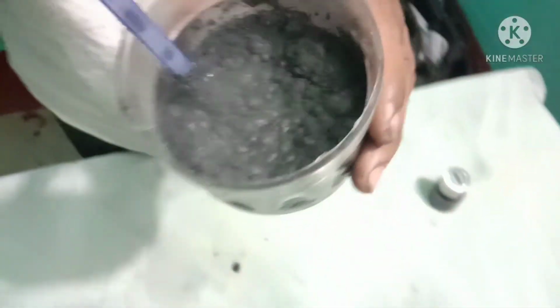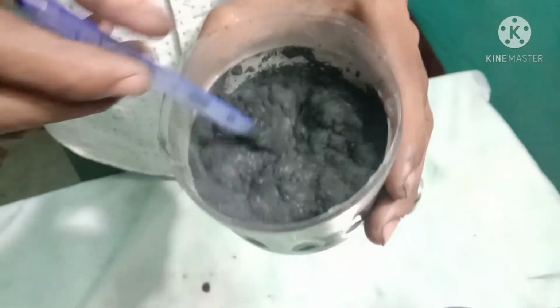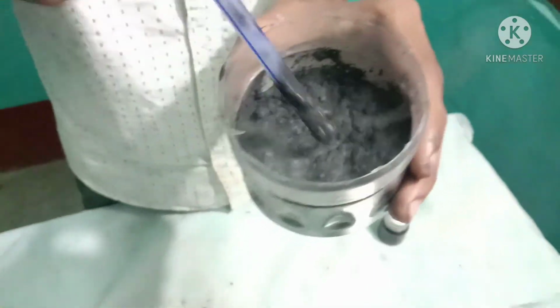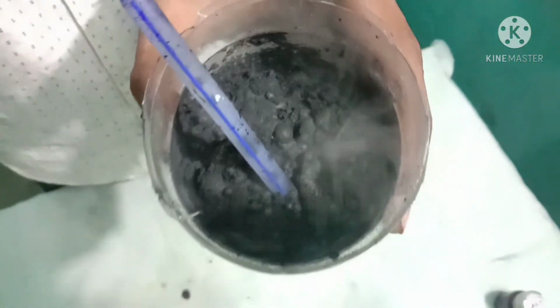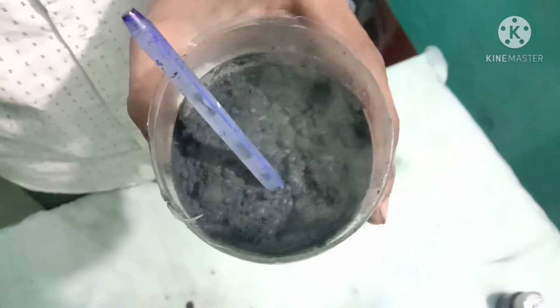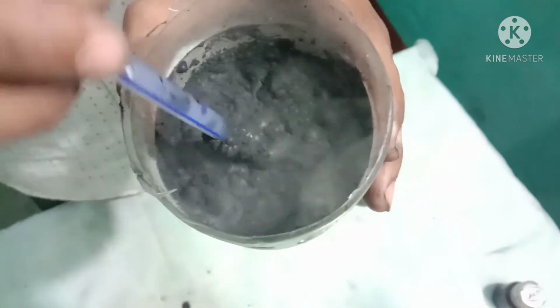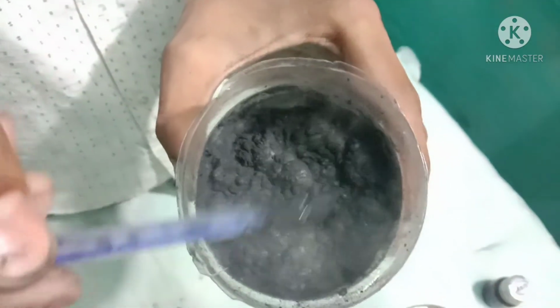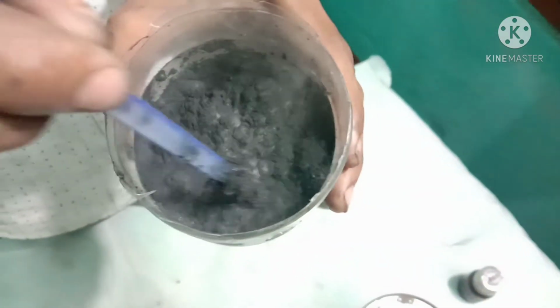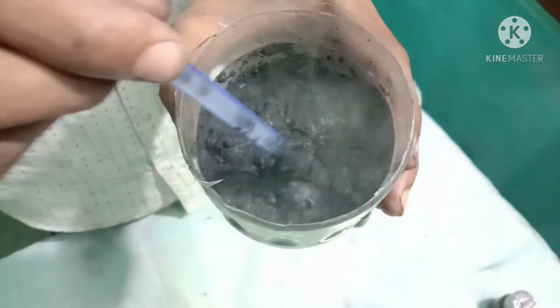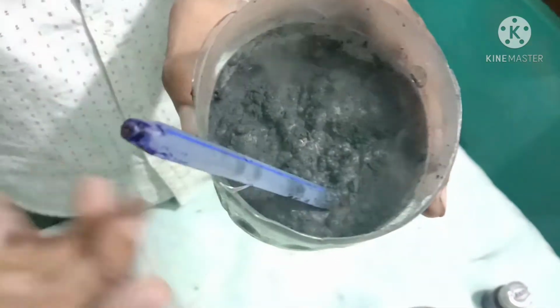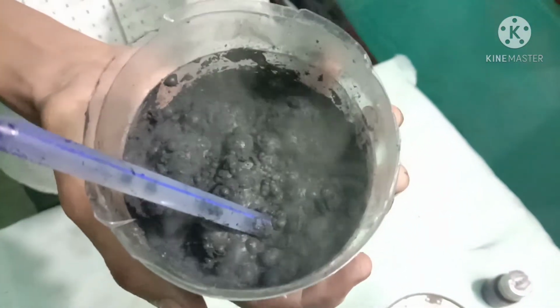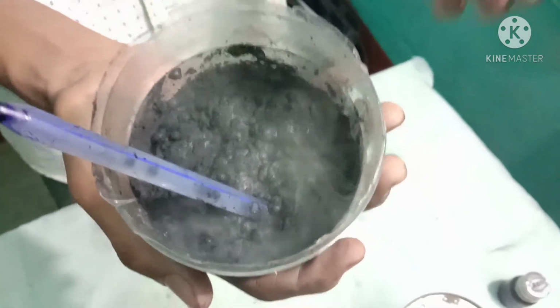So why this is happening is because when we put this hydrogen peroxide with manganese dioxide, the manganese dioxide is a catalyst. So it catalyzes the hydrogen peroxide and decomposes it into water and oxygen, and the oxygen is coming out from this reaction, and some water is generated here, and the reaction is exothermic, so the water is vaporizing out.